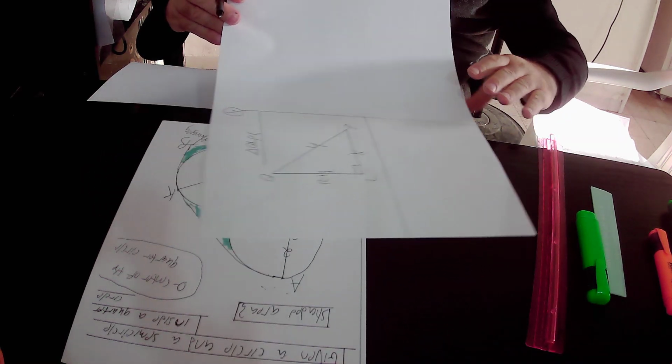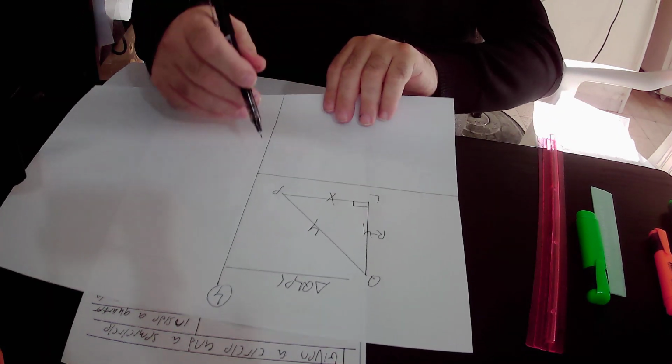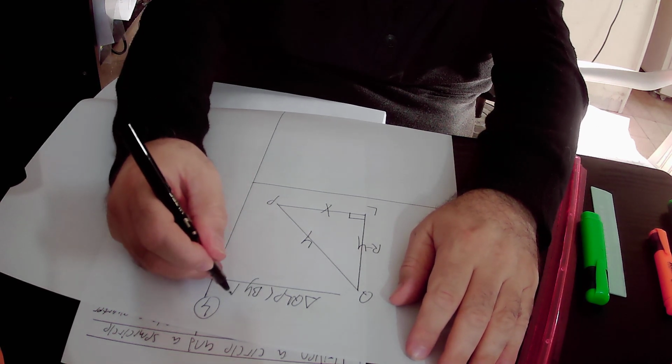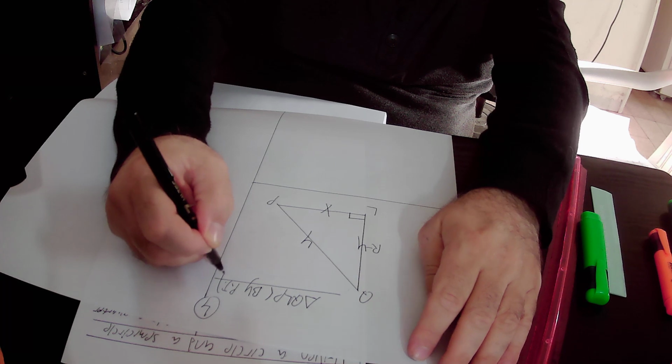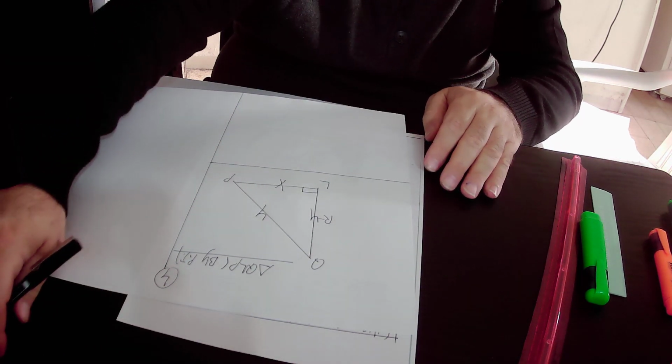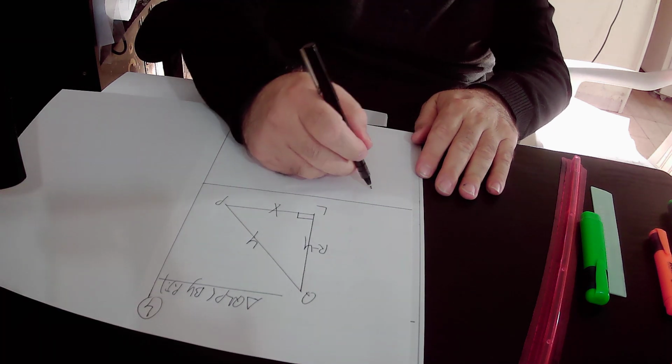So in the next step, we will implement the Pythagoras theorem on this right triangle QLP. I write down here PT, which is the abbreviation for Pythagoras theorem. According to the Pythagoras theorem, the square of the hypotenuse equals the sum of the squares of the perpendiculars.